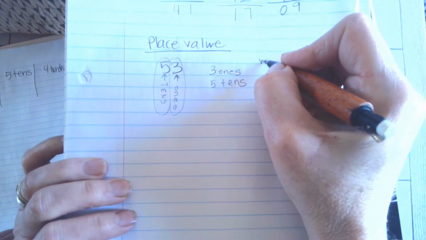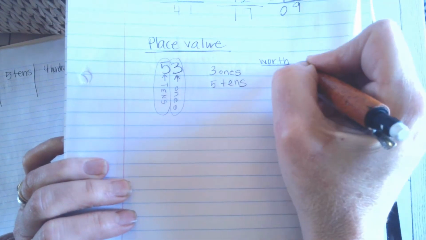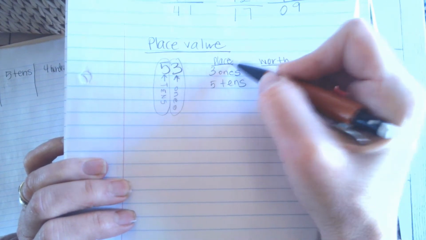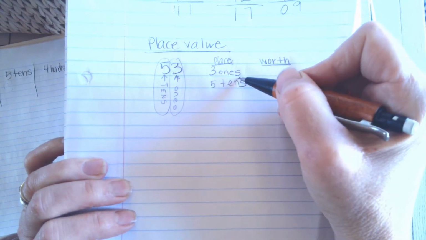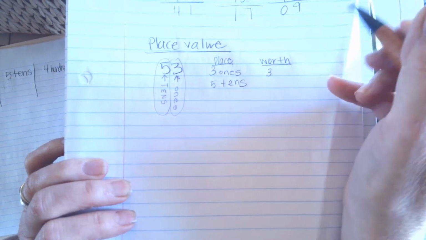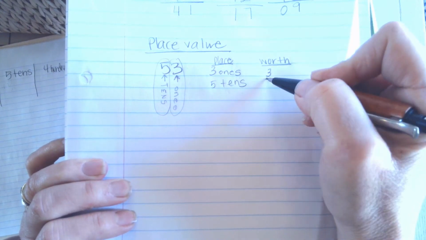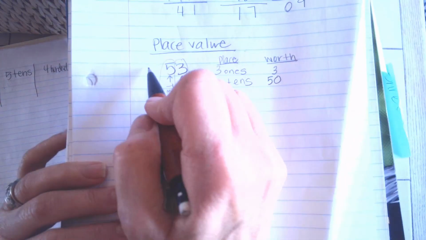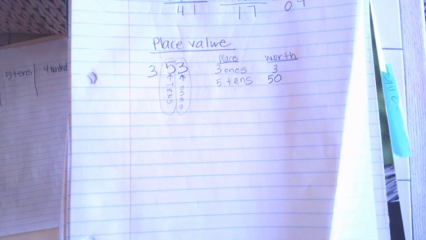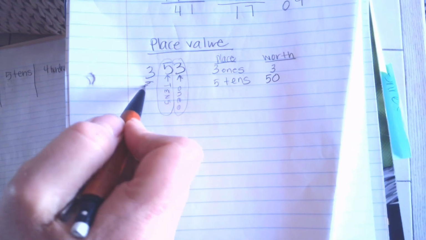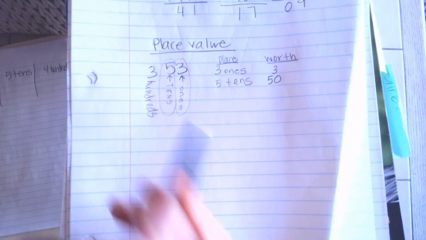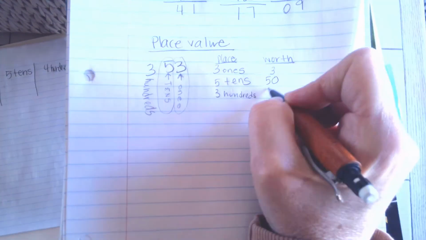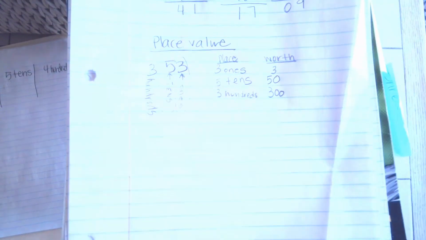And then we can also talk about what the worth is of this. So this is the place value, what it's called, and this is the worth. So how much are 3 ones worth? Just 3. How much are 5 tens worth? 50. Does that make sense to you now? Okay, now if I added another digit here, this is called the hundredths place. And what the hundredths means is 3 hundreds, which the worth is worth 300.